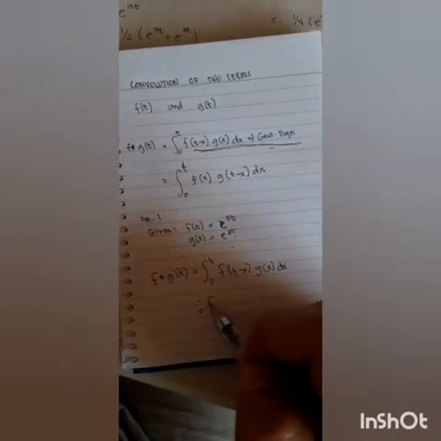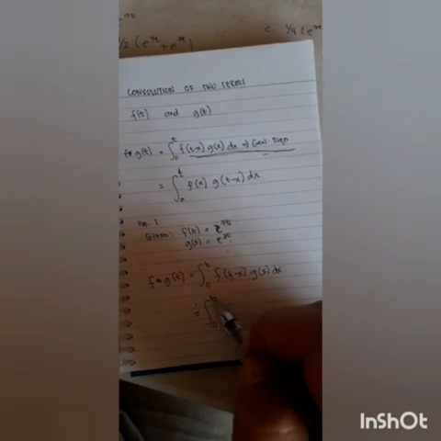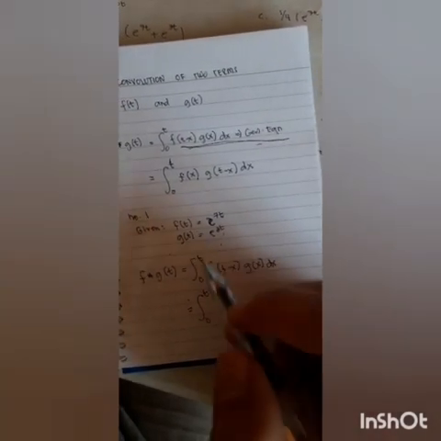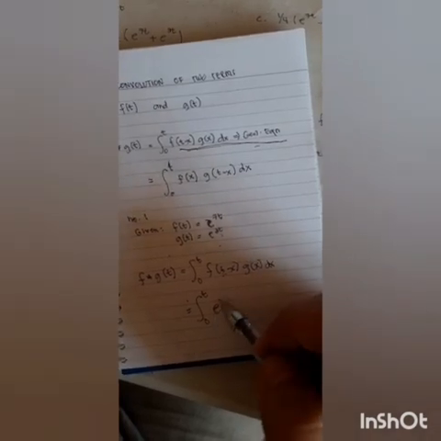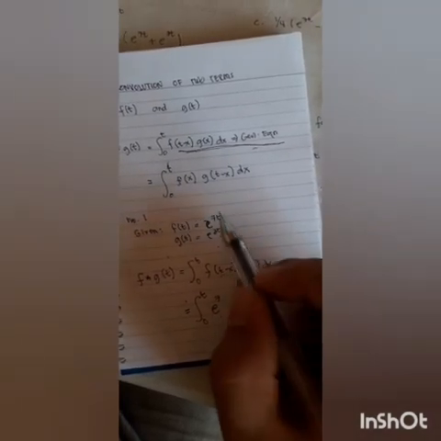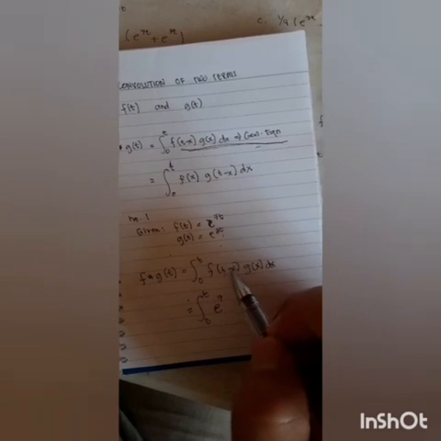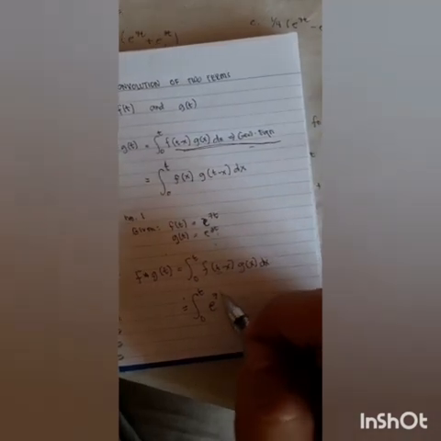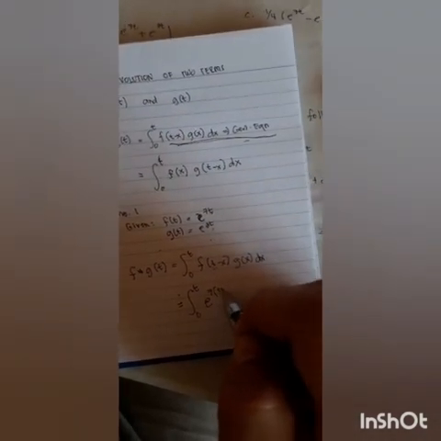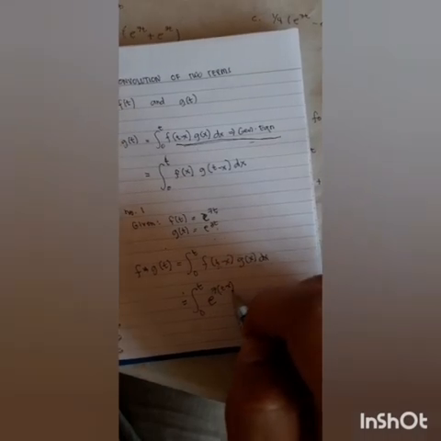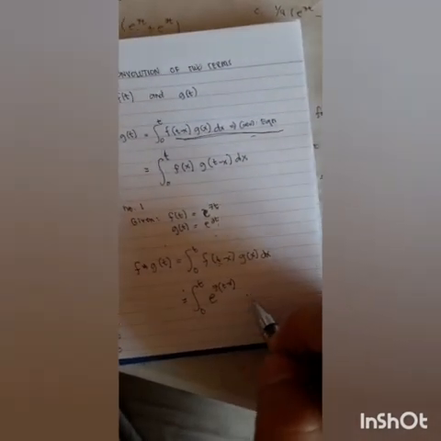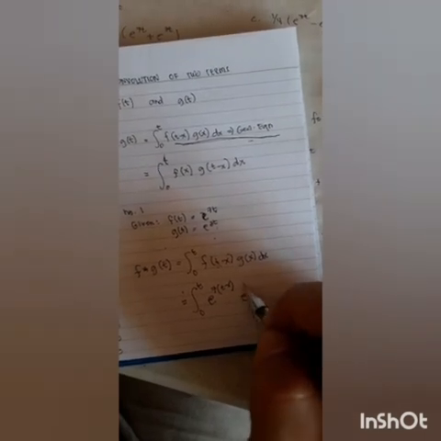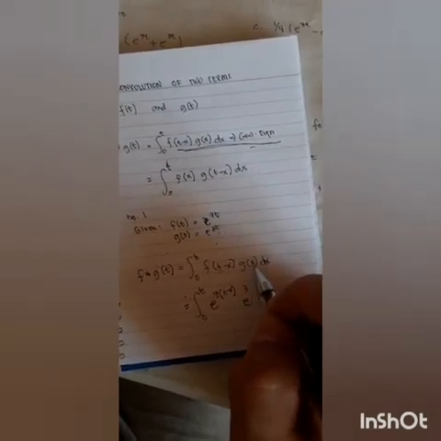So parang ganito yan, 0 to t f of t which is e raised to 7t, substitute mo t minus x sa t, so magiging t minus x. And same thing goes dito sa gawin natin sa kabila. G of t, which is e raised to 3t. So, substitute mo yung x sa t.